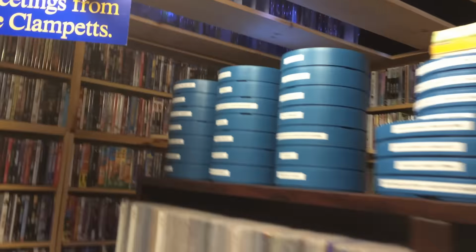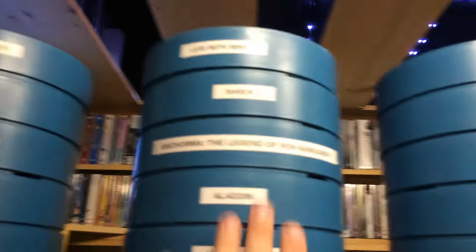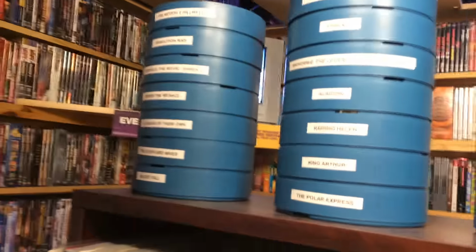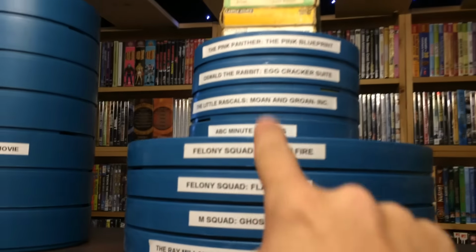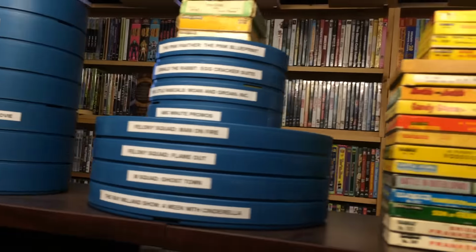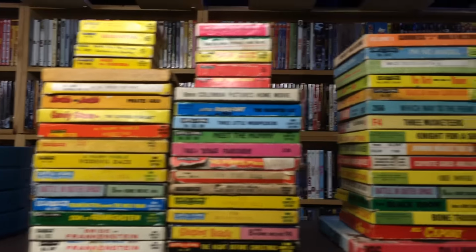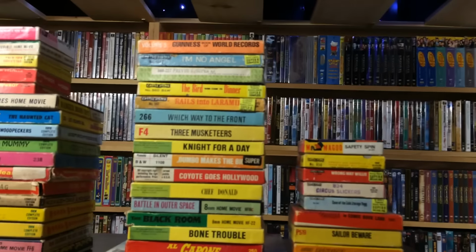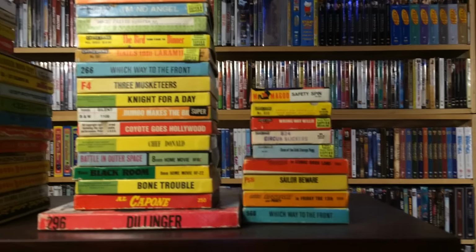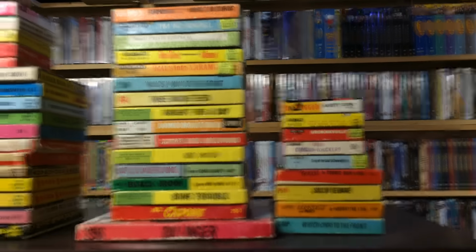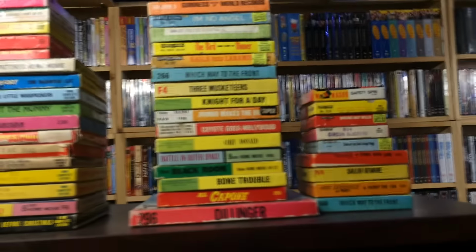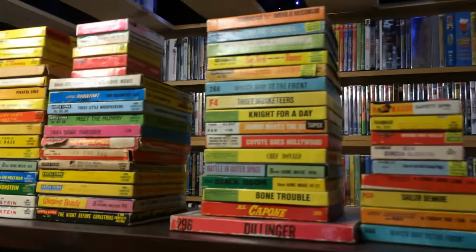Let's go with film. We have my 35mm right here. This is all my film. And then we go into 16mm on this row here. Then we go into 8mm with these 2 rows here. And then we go into Super 8 with these 2 columns right there. These aren't really alphabetized because I don't have too many of them. They don't really need to be alphabetized when you only have a few.